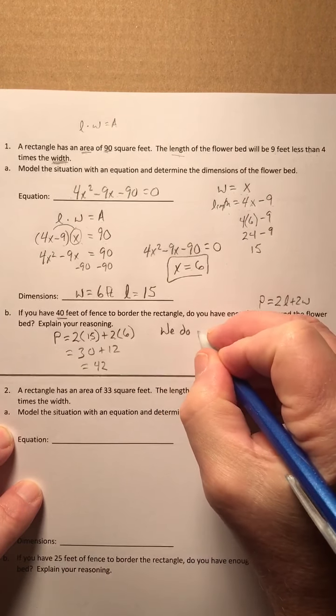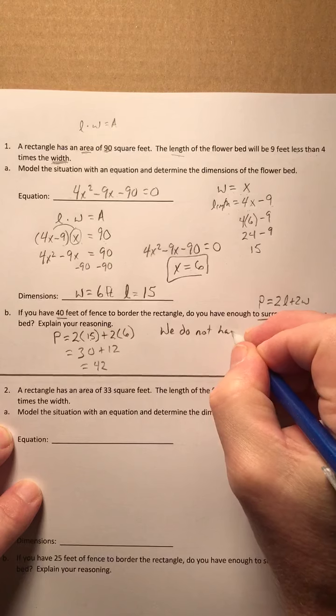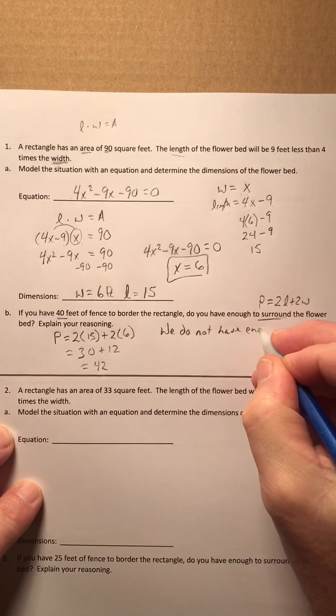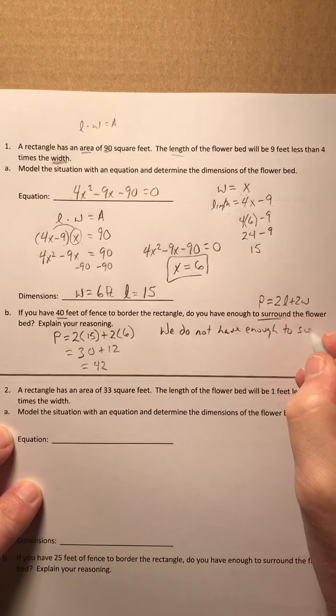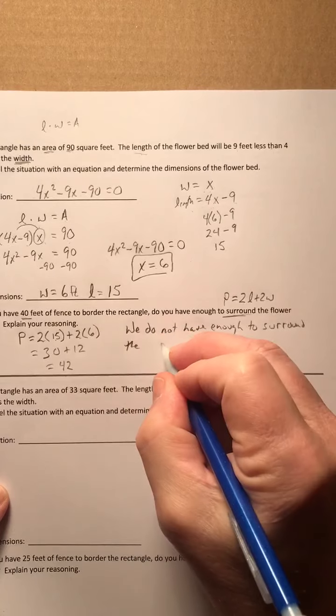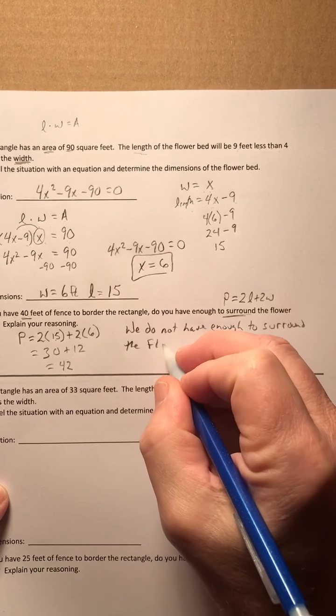We do not have enough to surround the flower bed.